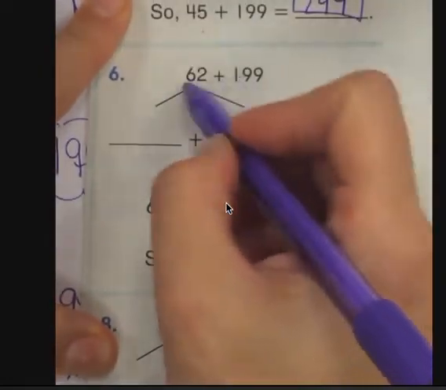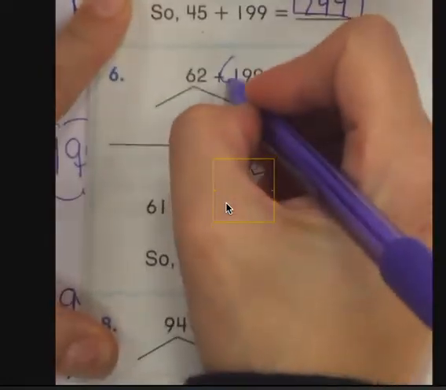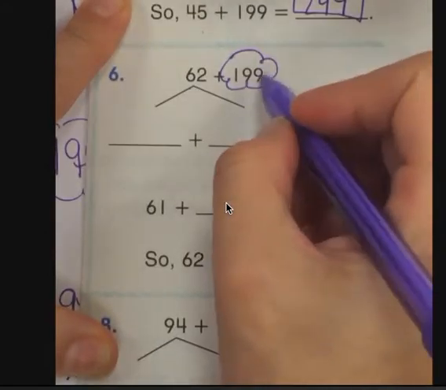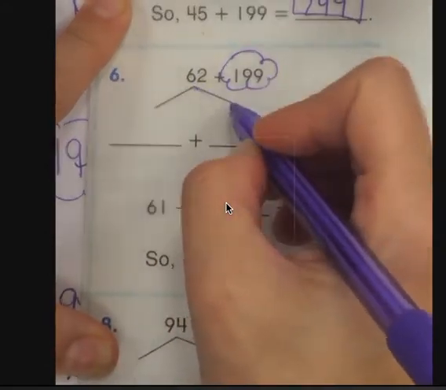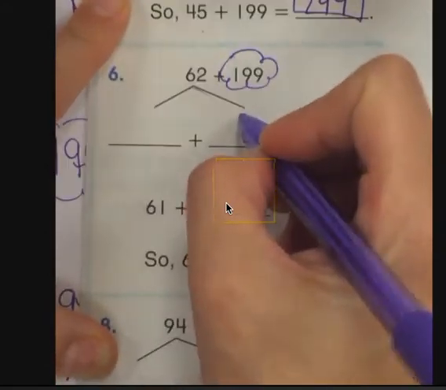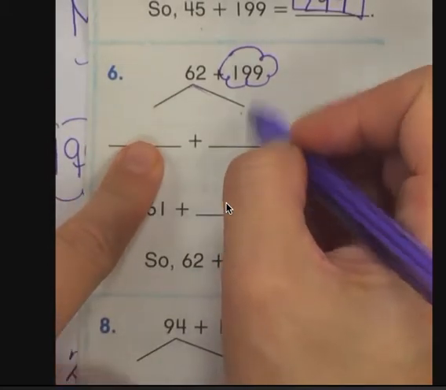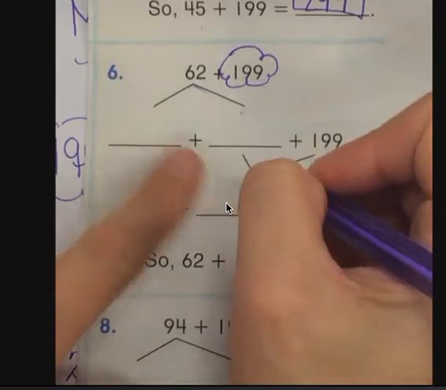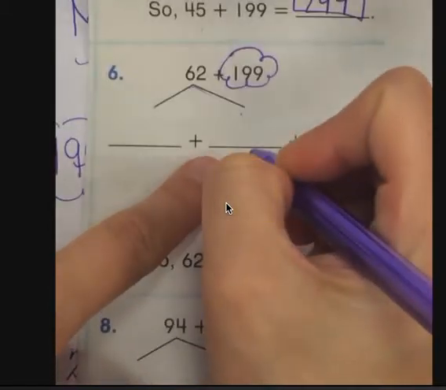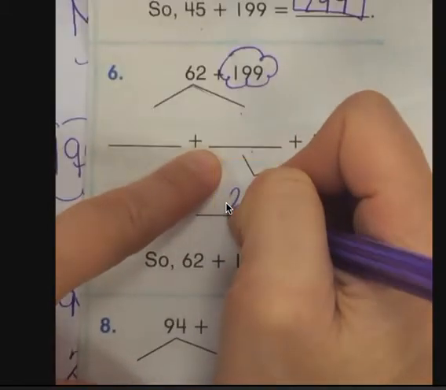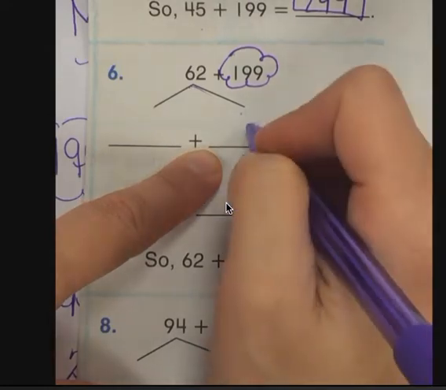Which one is closest to 100? 199. And this one is going to be decomposed. It's always the opposite. Don't just jump down here and do 60 and 2, because that's not going to be right. So 199 plus something equals the 200. 199 plus 1.